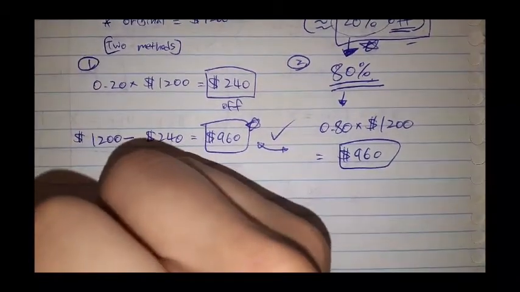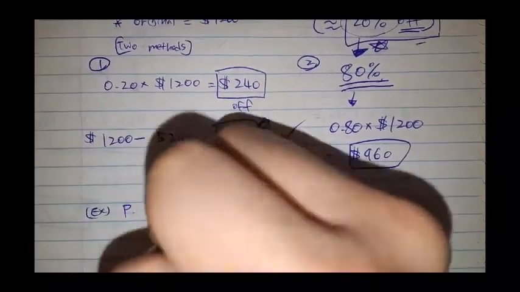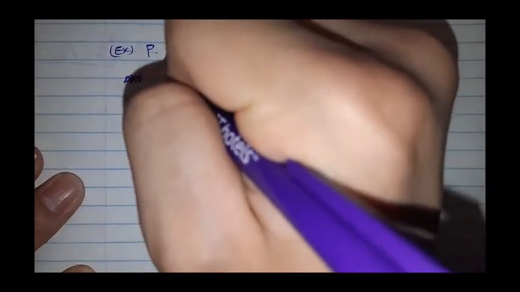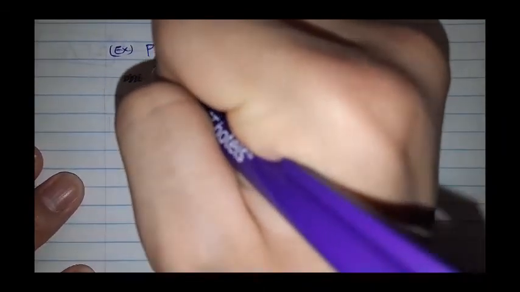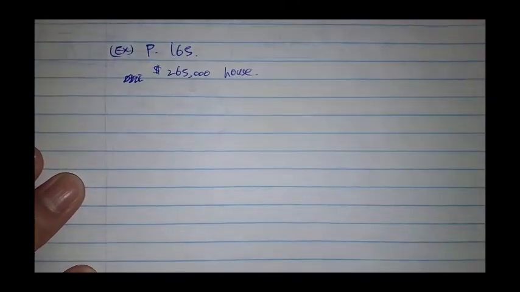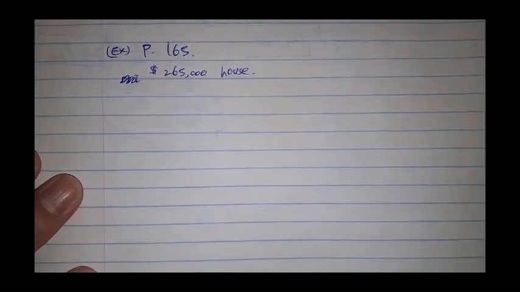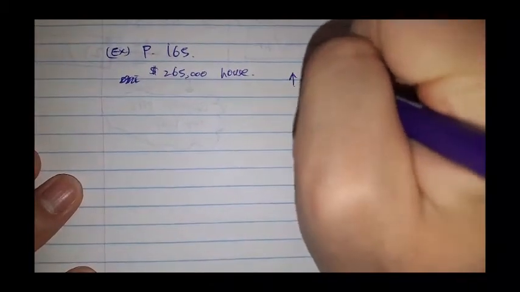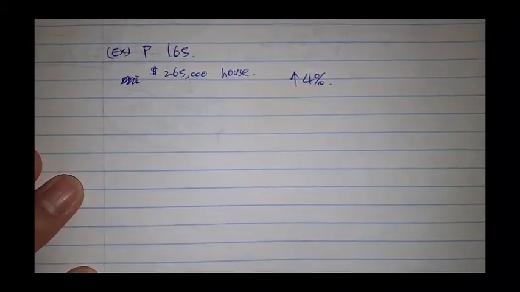Now let's go to another example, on page 165 this time. Why don't we do example number 2, because it says increased amount. Let's read the question first. Ben purchased a house for $265,000. After 1 year, the value increased by 4%. What was the value of Ben's house?